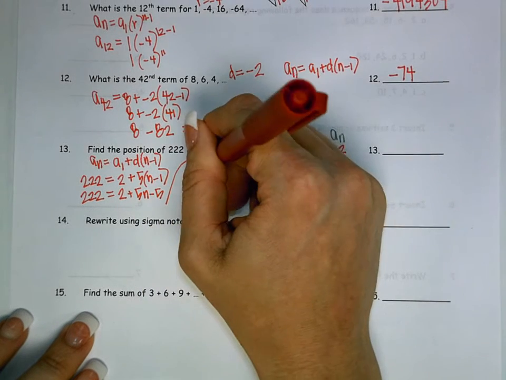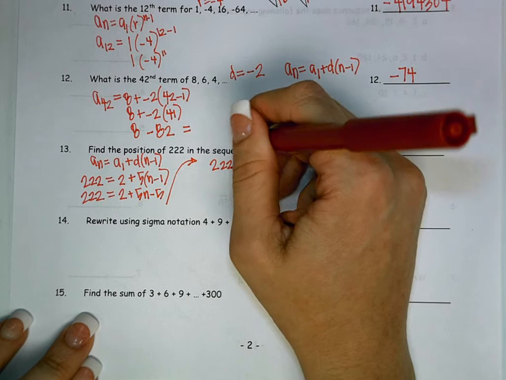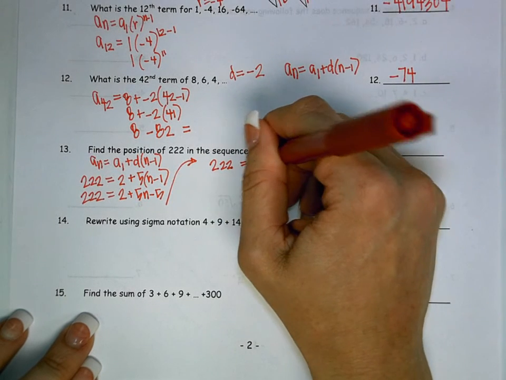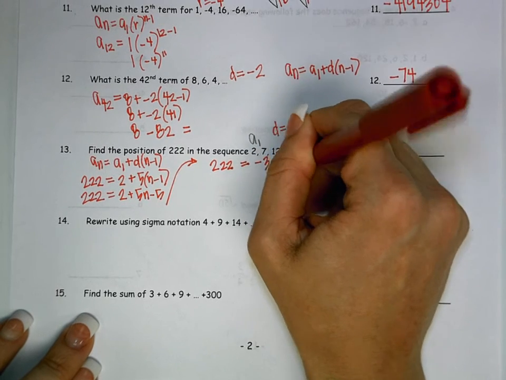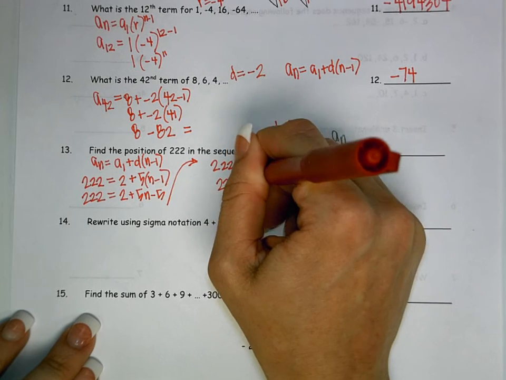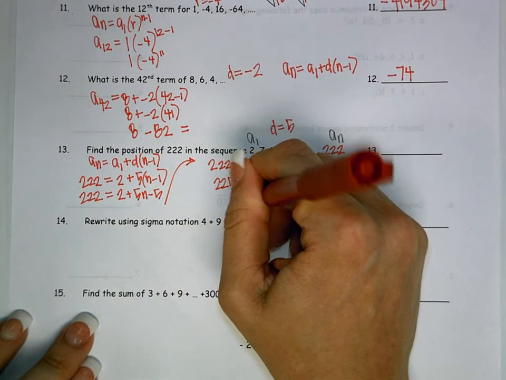Keep working this out. 222 equals -3 plus 5N. Add the 3 to the other side. 225 equals 5N. And if you divide both sides by 5, you're going to get 45 equals N.